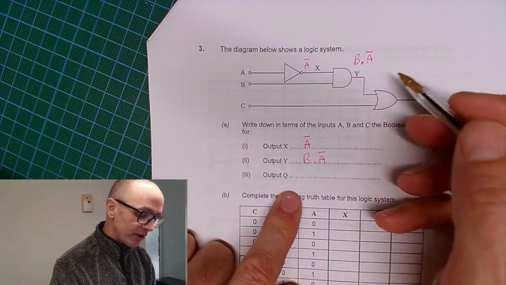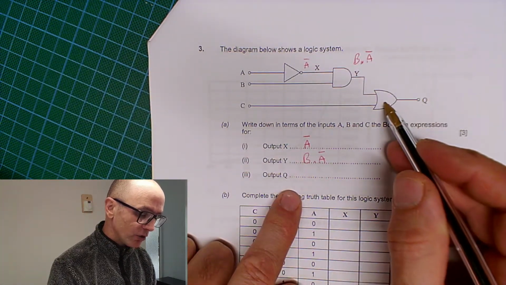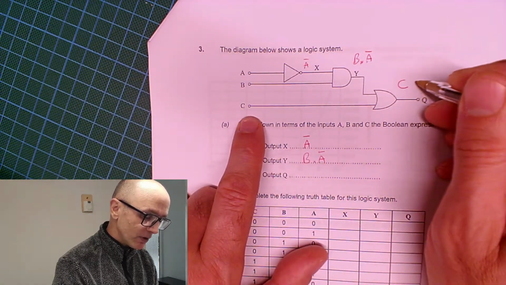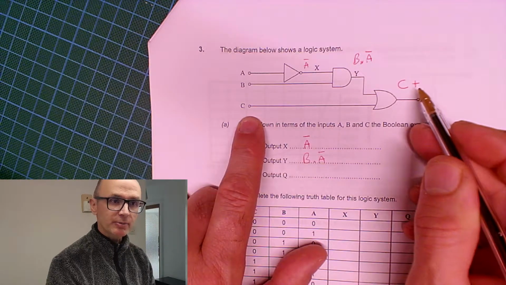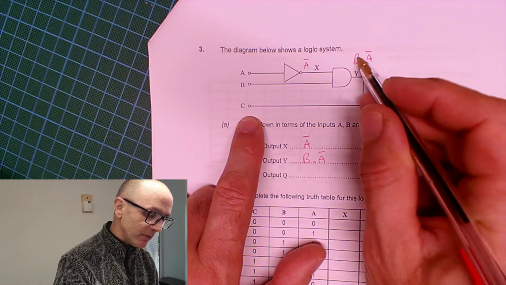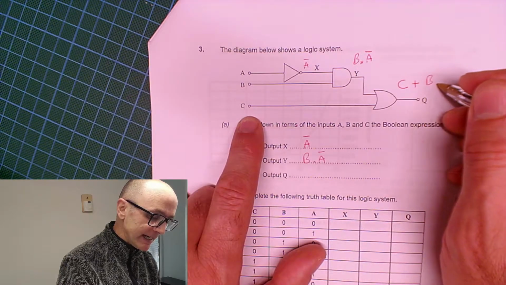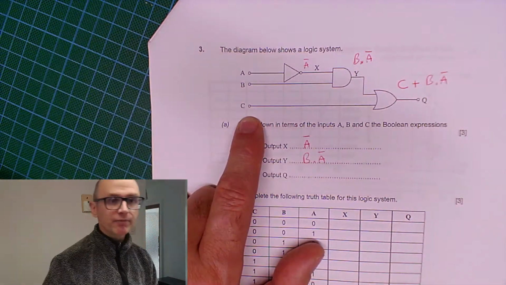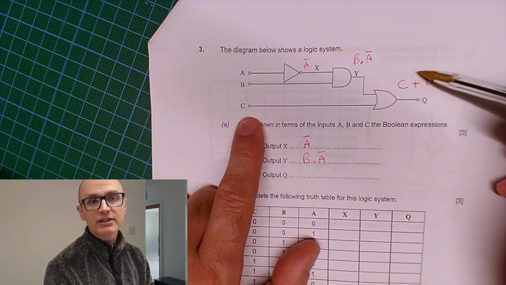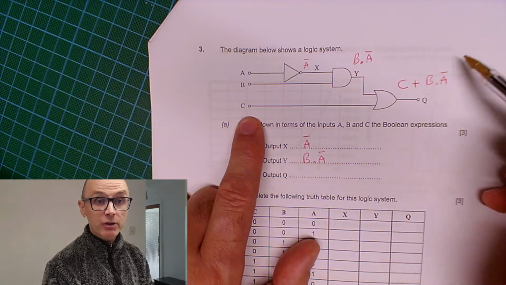Right, the next one then, we've got an OR gate, and that's going to OR C, remember the plus means OR, so C OR, and then on the other side of the input we've got B and NOT A. Now some of you might be thinking, maybe I should put brackets around these, which you could do.